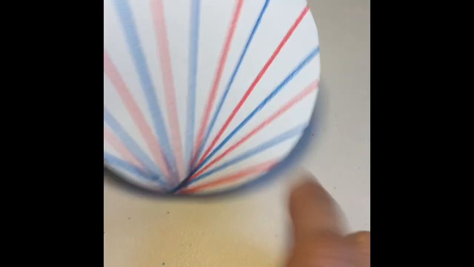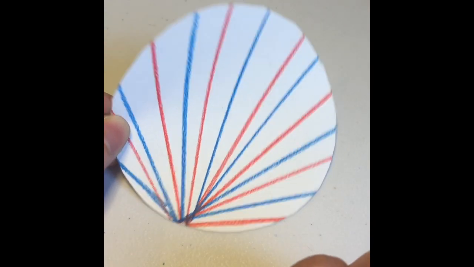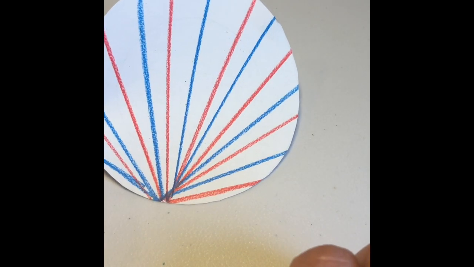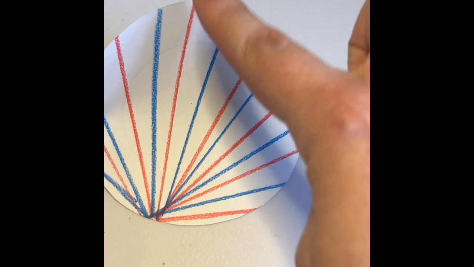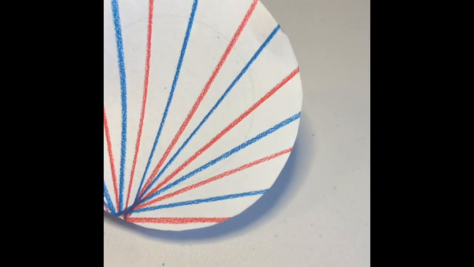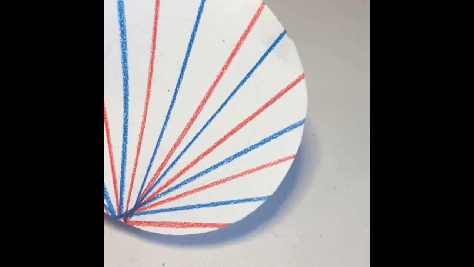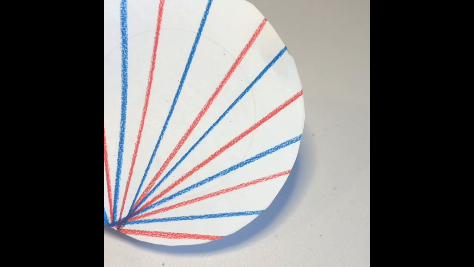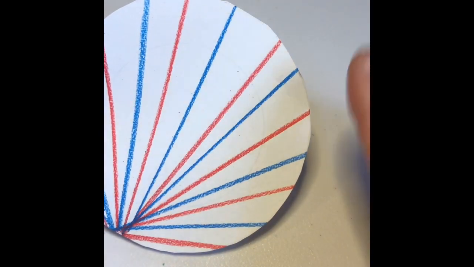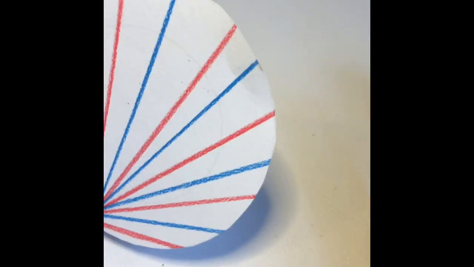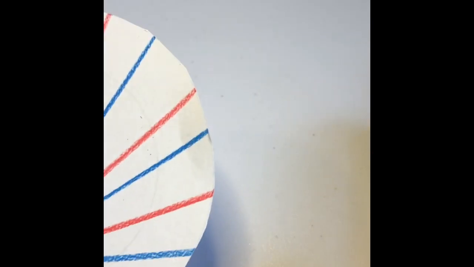But you could do this on cloth with embroidery thread. You could do it with just paper. So you could cut out a paper circle. You could do it with different types of pattern paper, wrapping paper, construction paper, cardstock, all different kinds, and then mount it on a bigger piece of paper or cardboard.